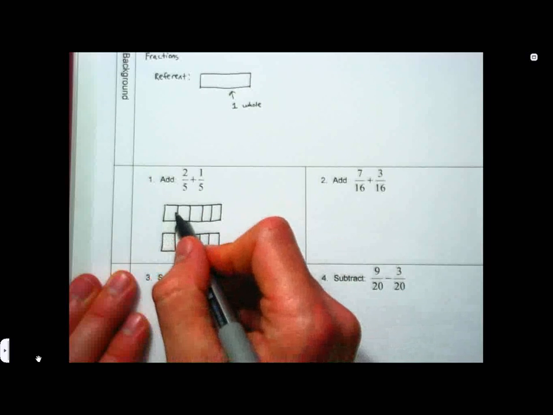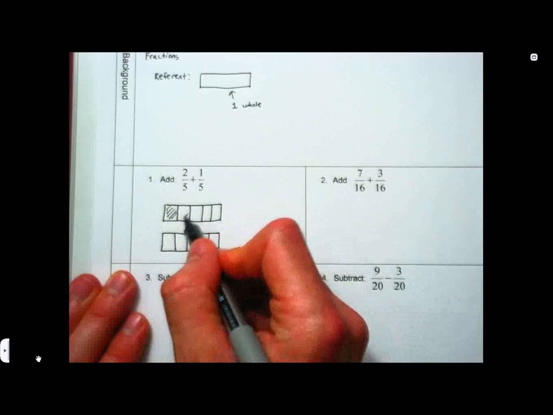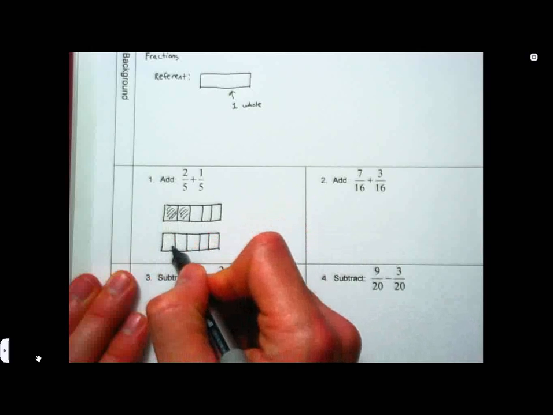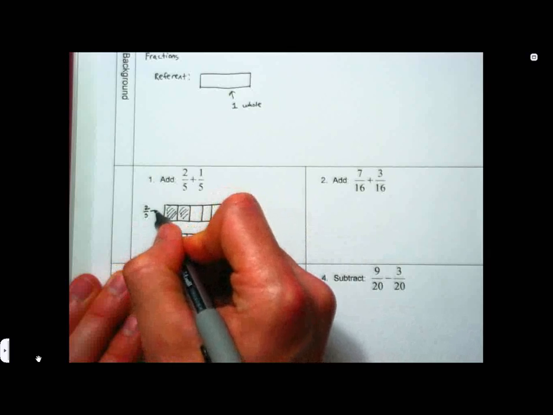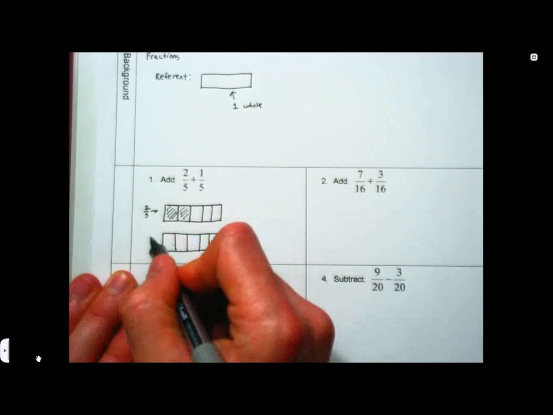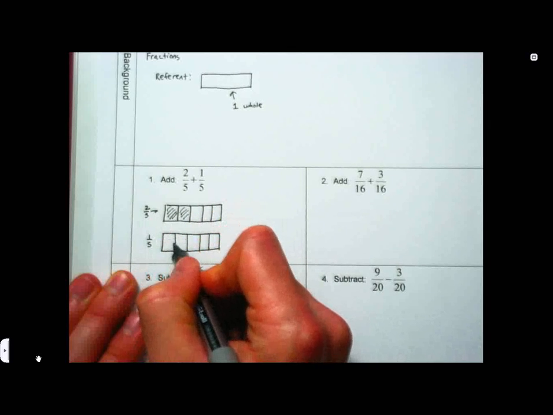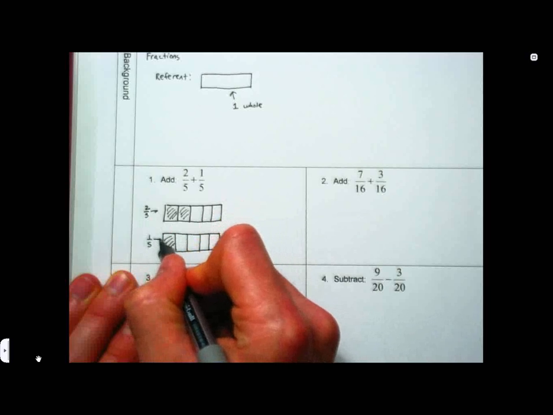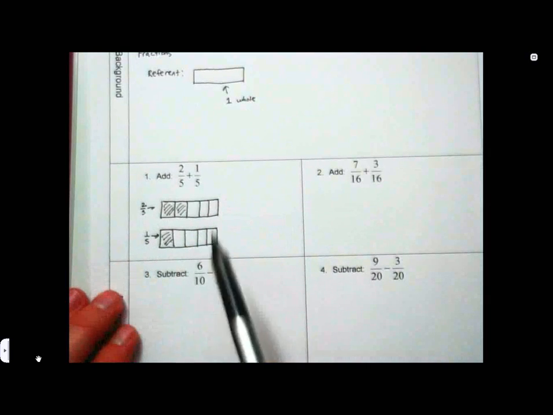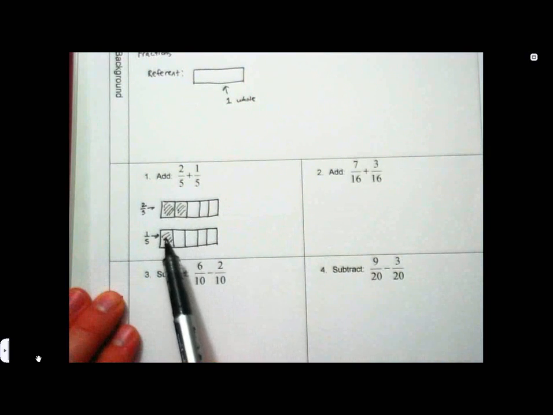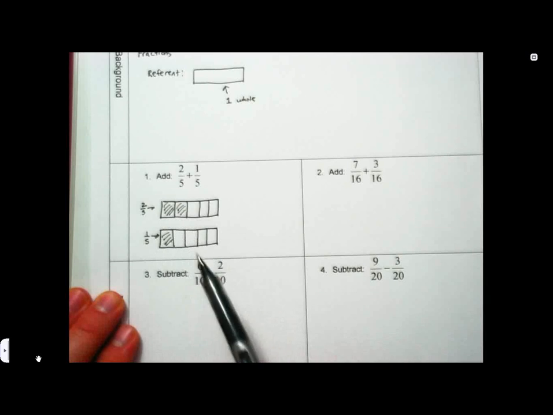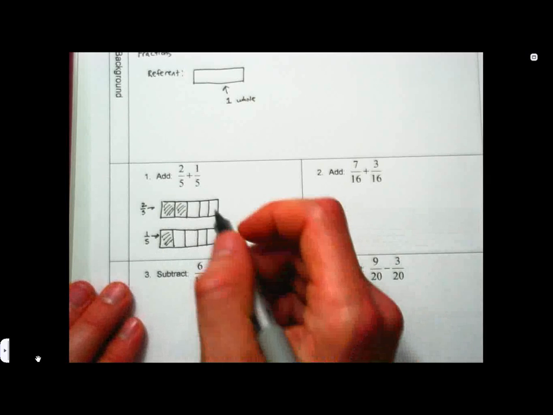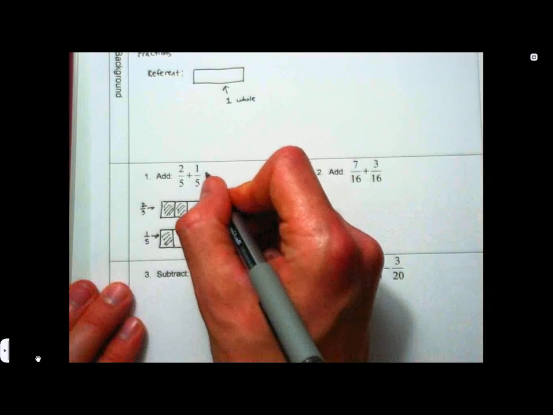And if I shaded 2/5 in, that would be 2 of those pieces. 1/5 would be 1 of those pieces shaded in. And so it definitely is fair for me to add these two things together because they are the same size and same shape.